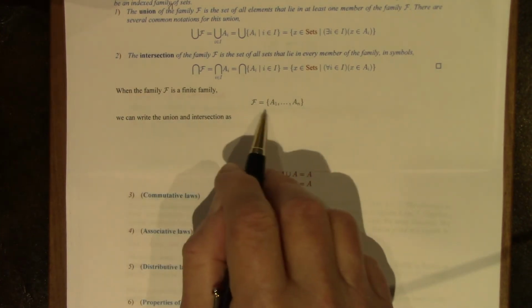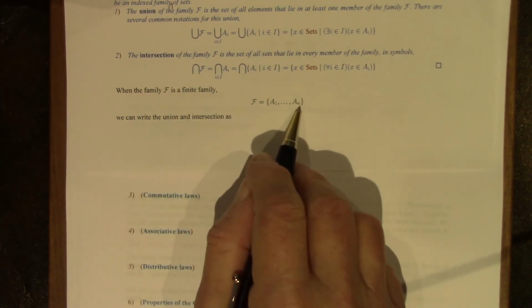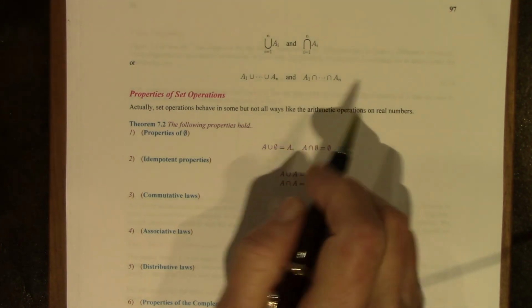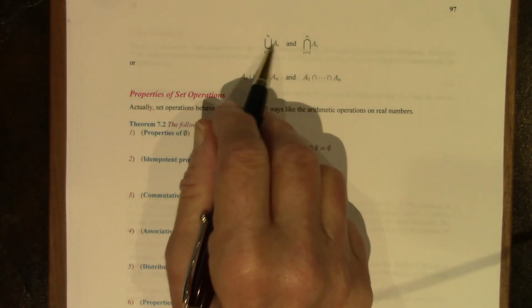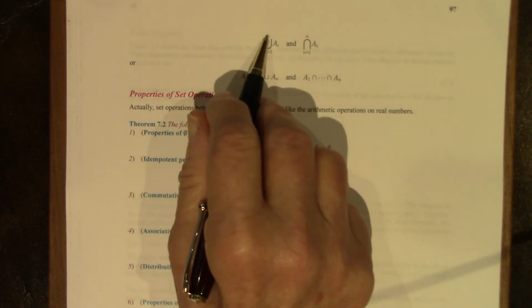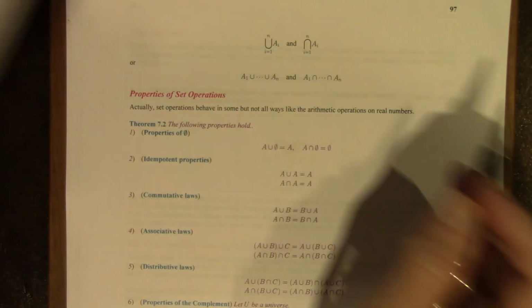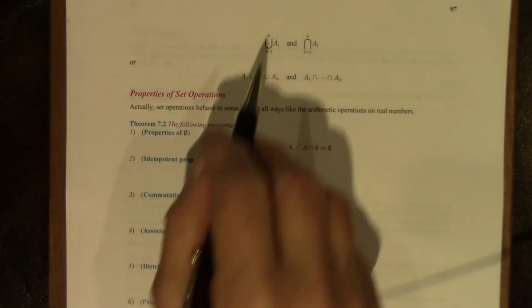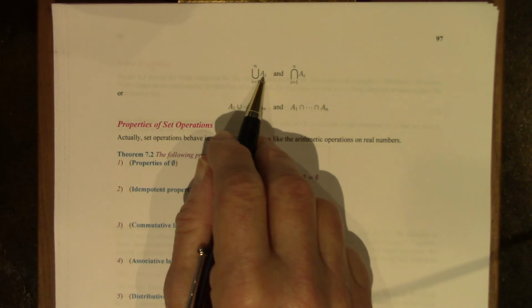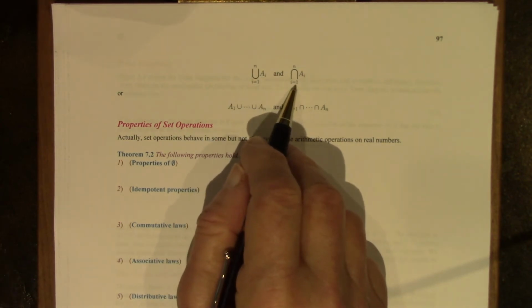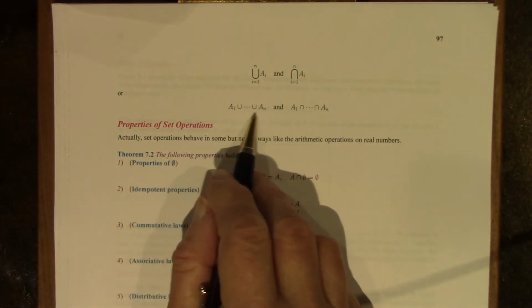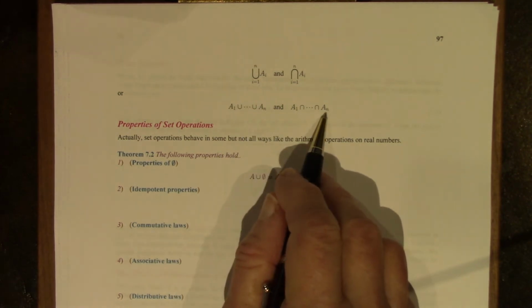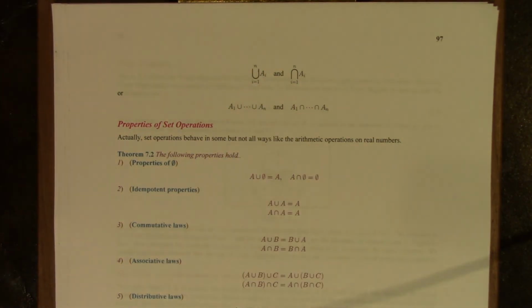When the family F is a finite family, it's quite common to write the union as i goes from 1 to n. Now the index set is the natural numbers from 1 to n. So we write the union, i goes from 1 to n, of A sub i, and the same for the intersection. Or written out more explicitly this way. Which of these is more useful? They're equally useful, it just depends on the circumstances.